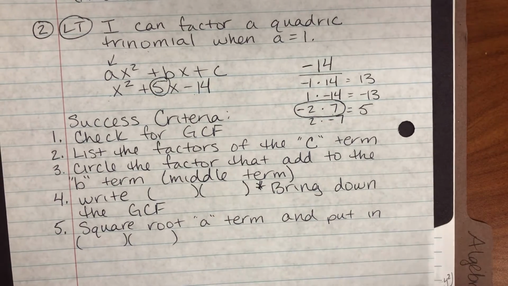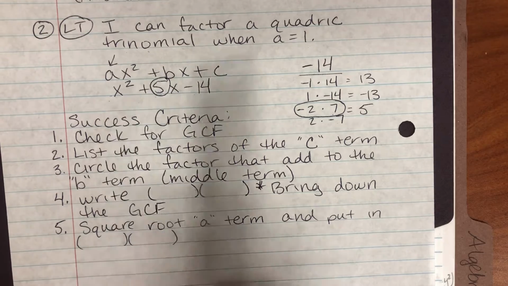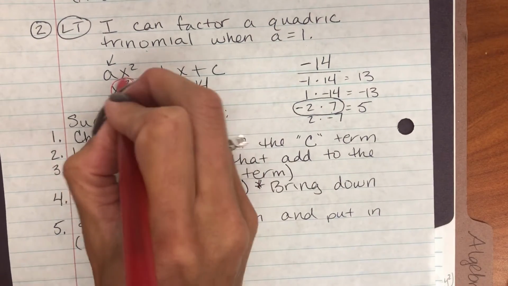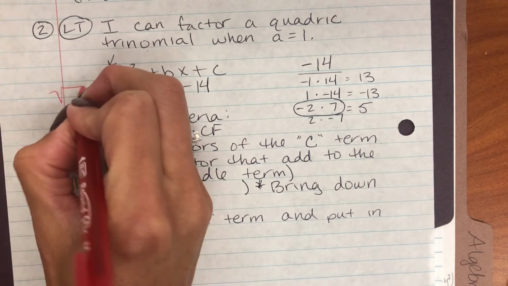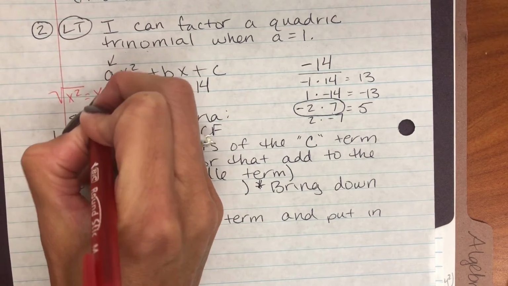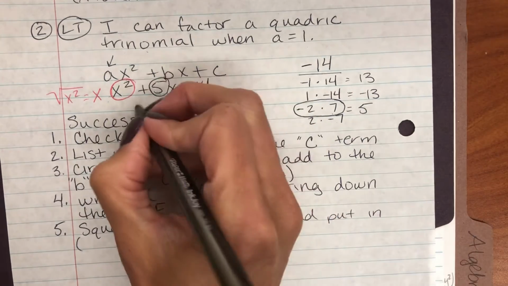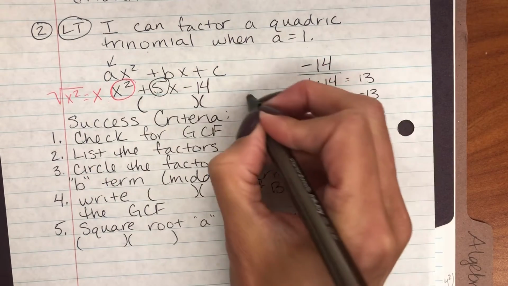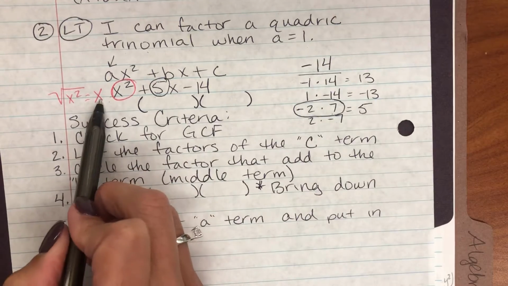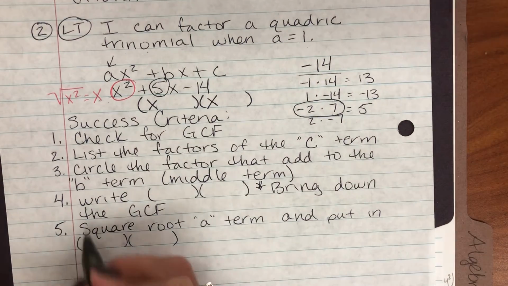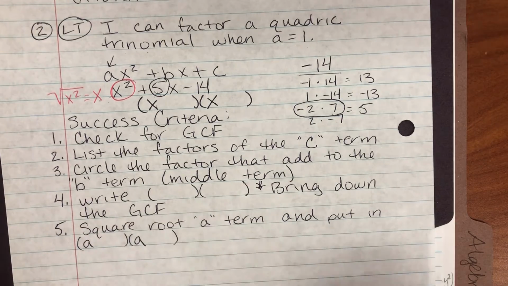Okay, so let's go back up here. My a term here is x squared. So the square root of x squared is x. So I'm going to write that in my parentheses. So I've got my parentheses. And then I'm going to take that x, and it goes here and here.